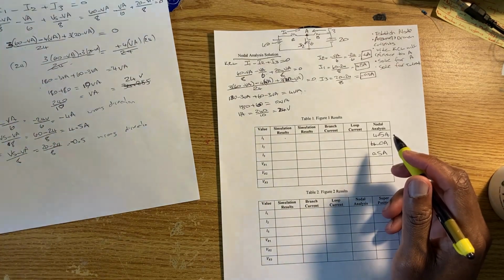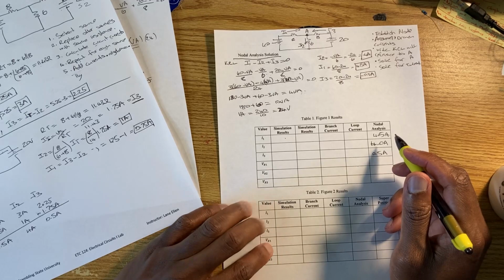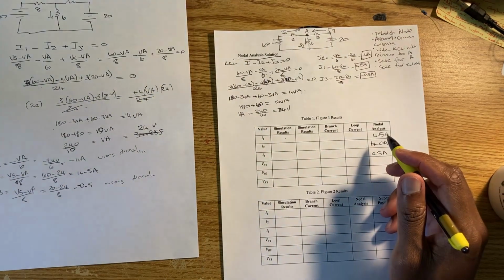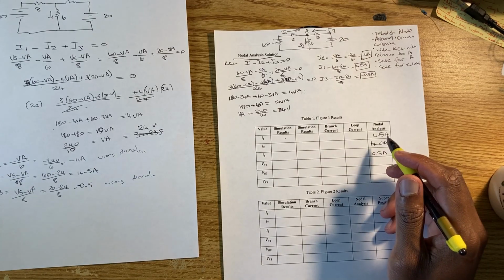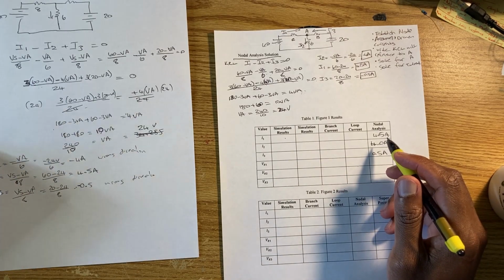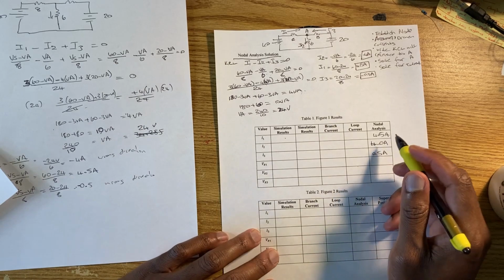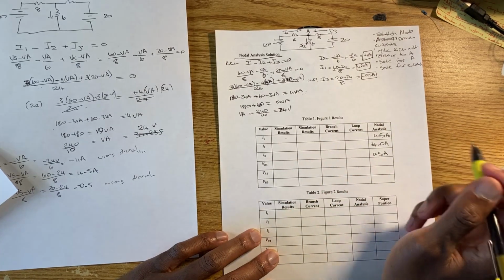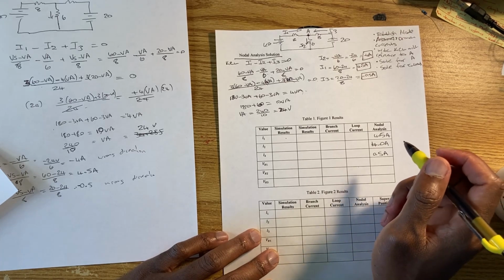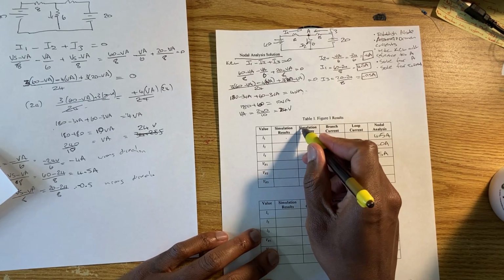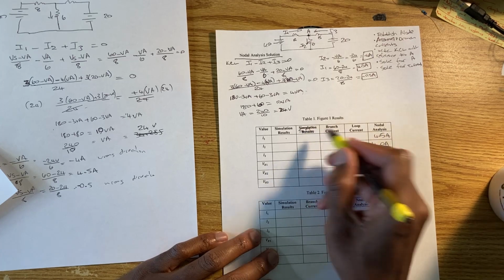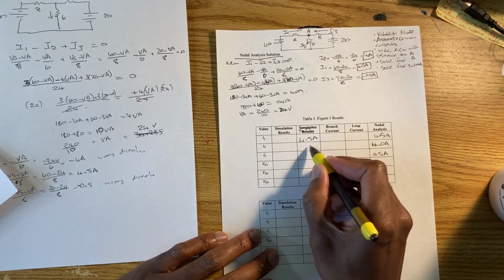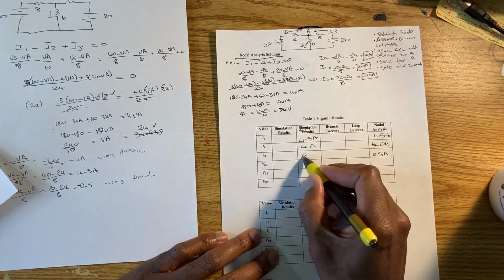Since I also have the superposition, I'll put the answers as well. Where's the superposition? I think this should be superposition here. For superposition, we have 4.5 amperes, 4 amperes, and 0.5 amperes.